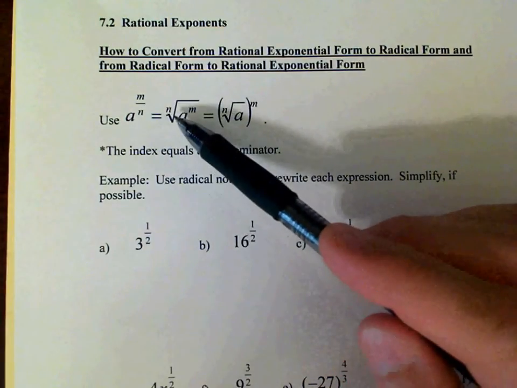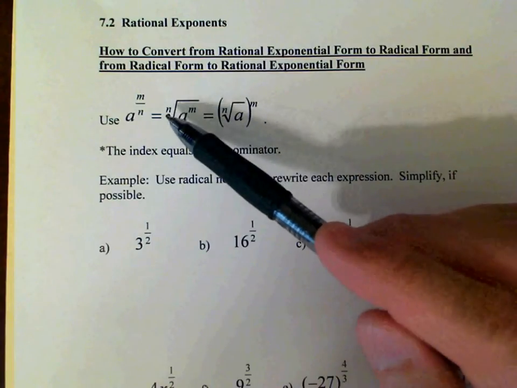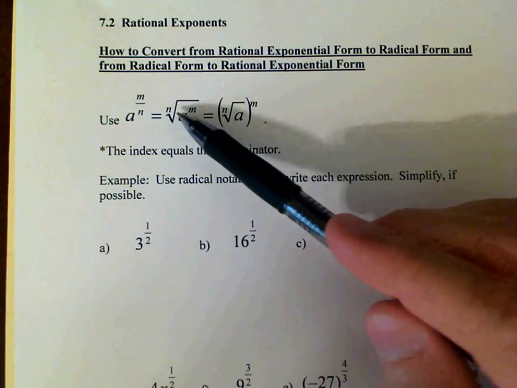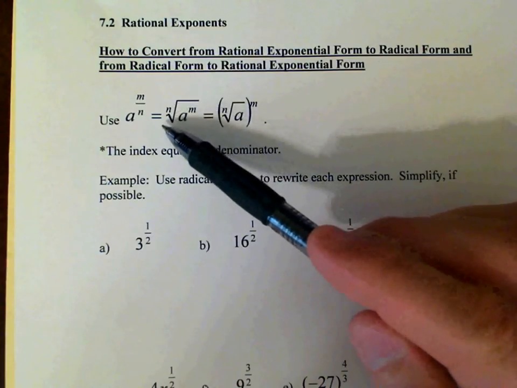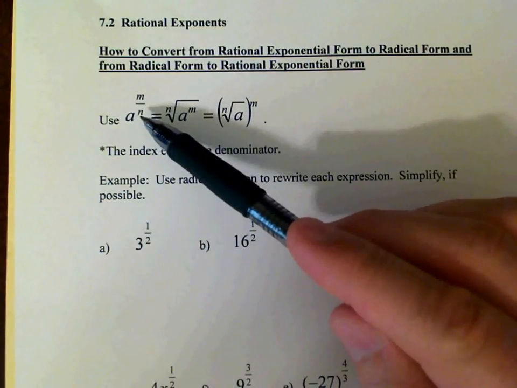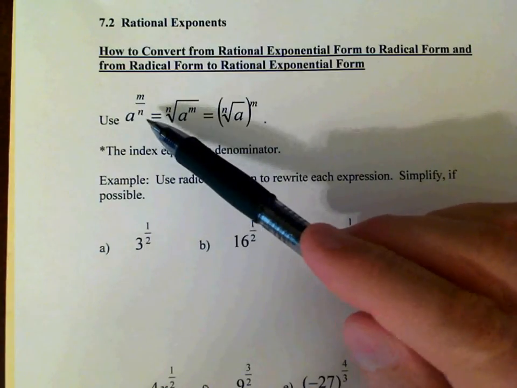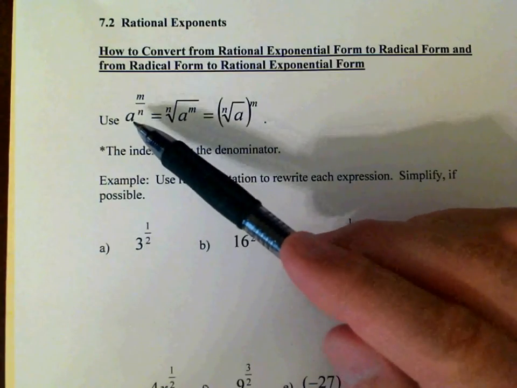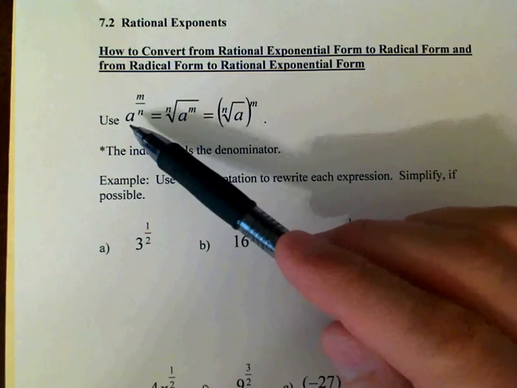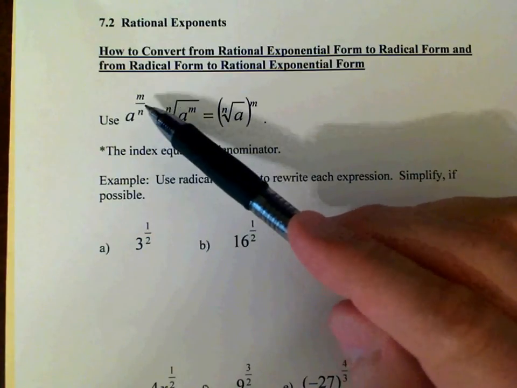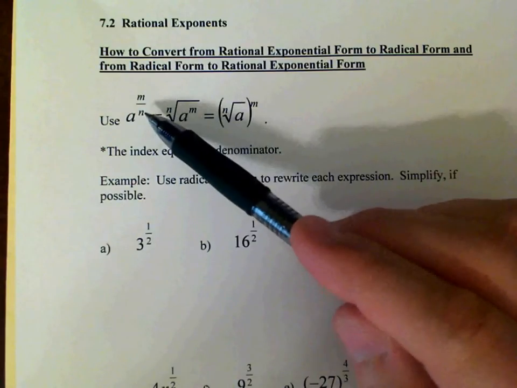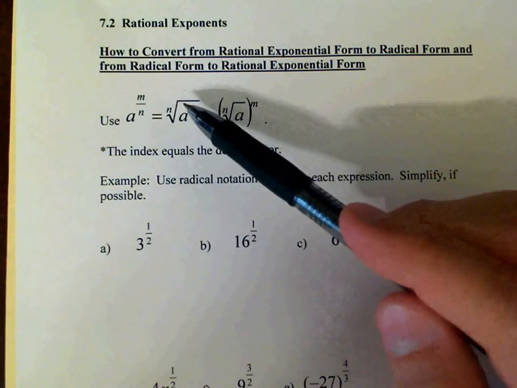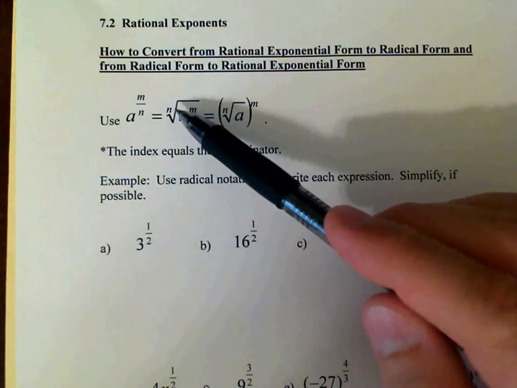If it's in radical form, the index divides into the exponent, which means the index becomes the denominator of the exponent. It's a fractional denominator. And so if you have an expression, in this case the base a raised to a fractional exponent, to convert it to radical form you just take the denominator and that becomes the index of the radical.